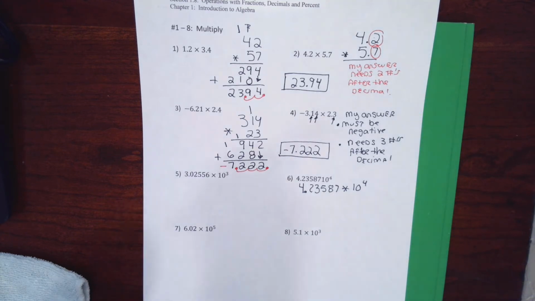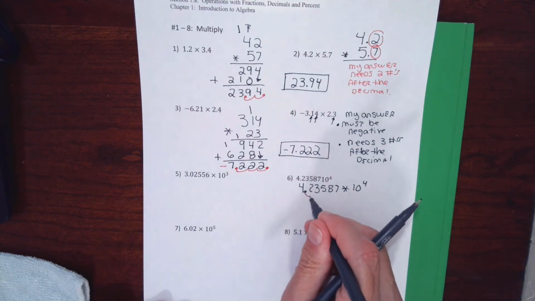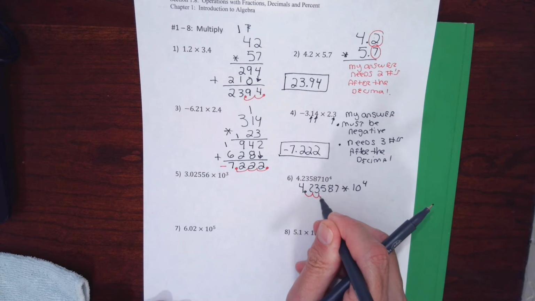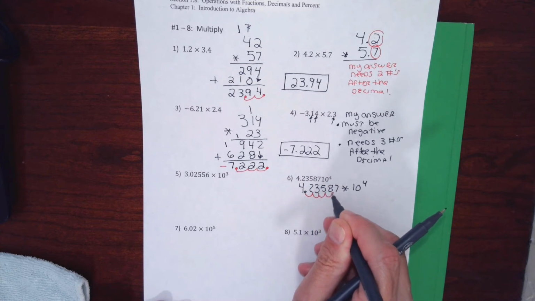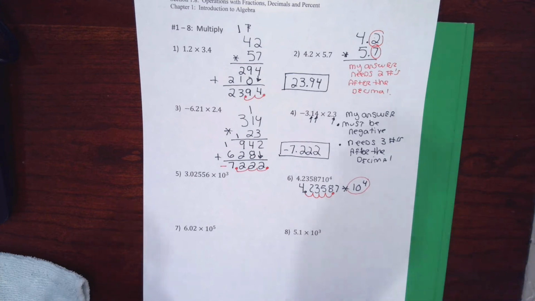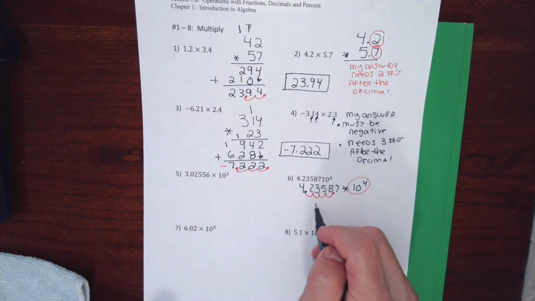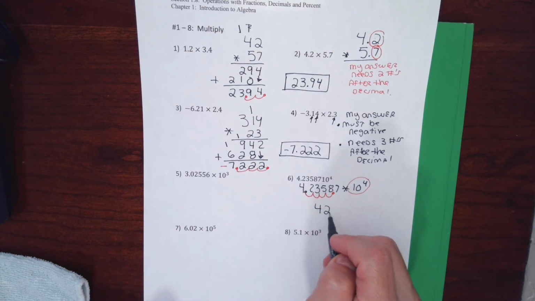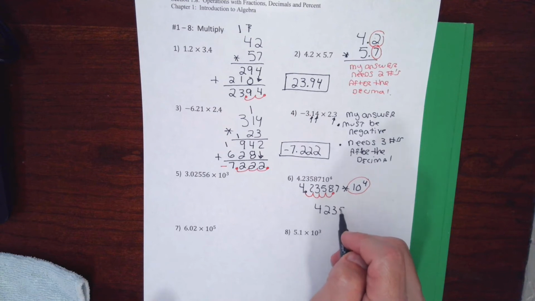Anyways, this, I'm just going to drag the decimal 4 places to the right, because anytime I'm multiplying by a power of 10 that has a positive integer, I just move the decimal that many places to do the multiplication. So the decimal now goes between the 8 and the 7.